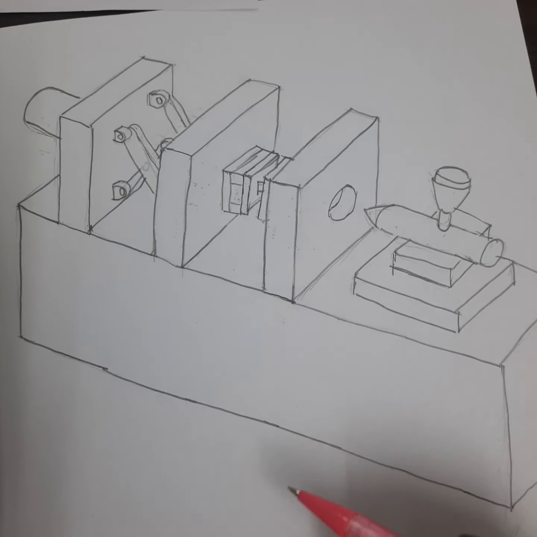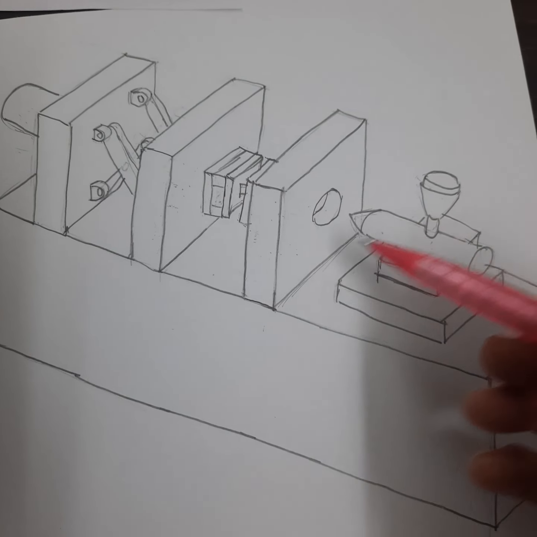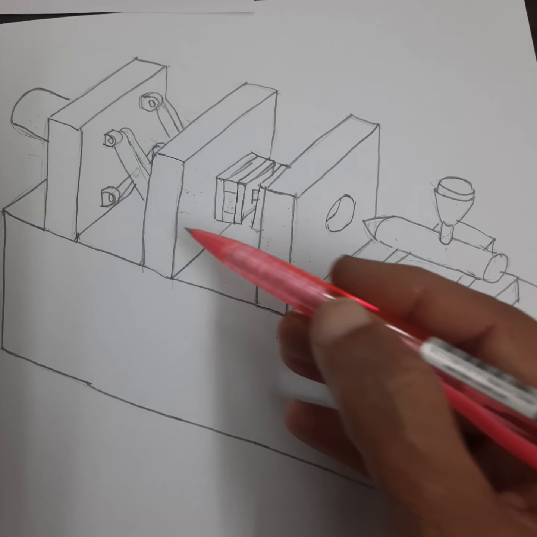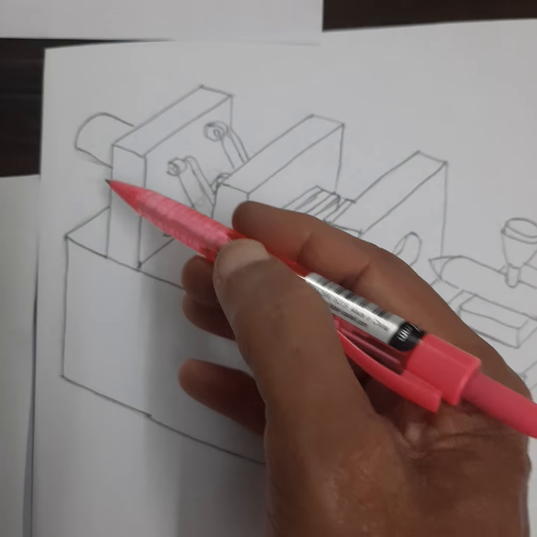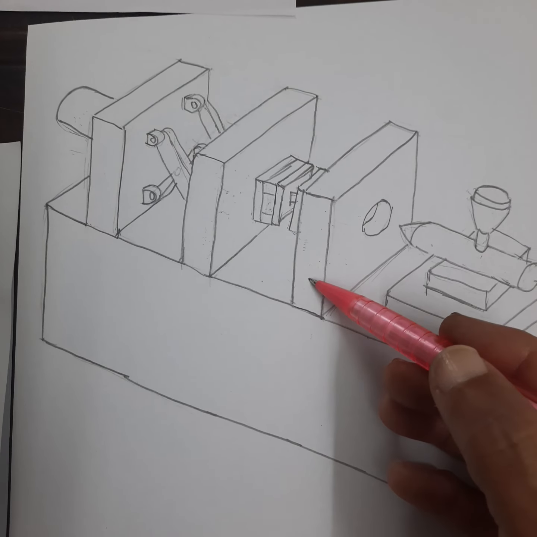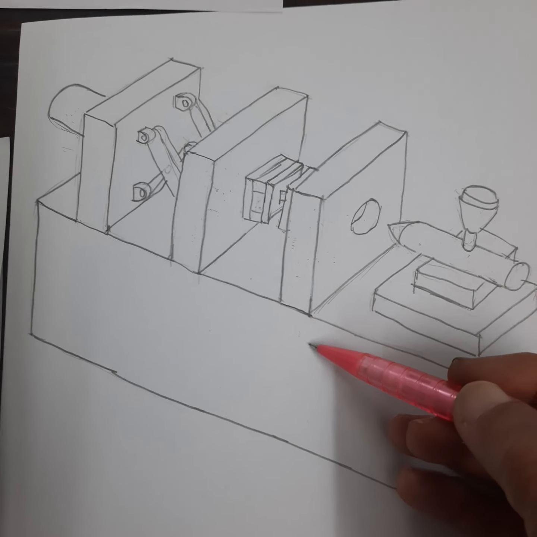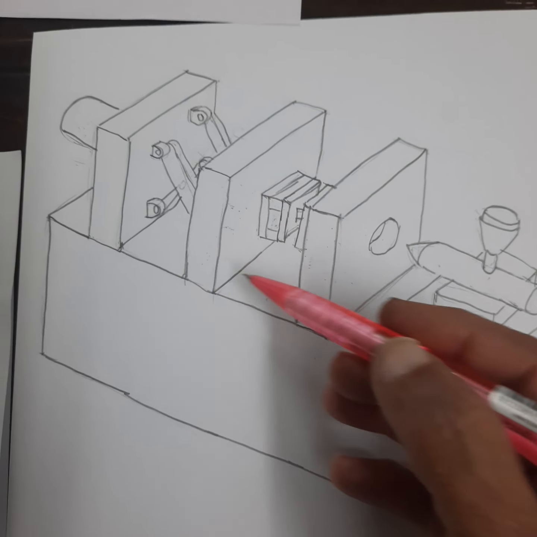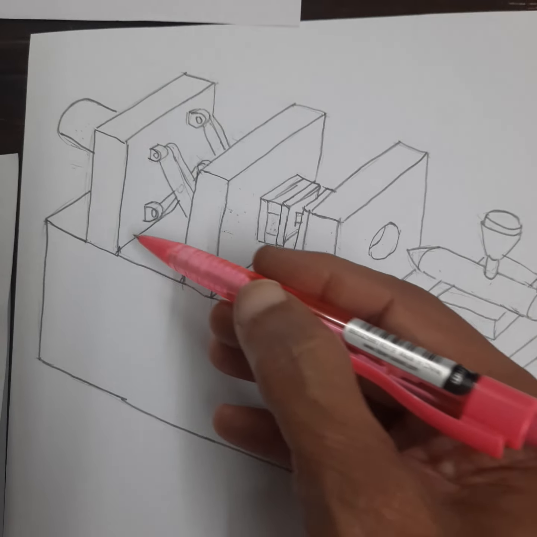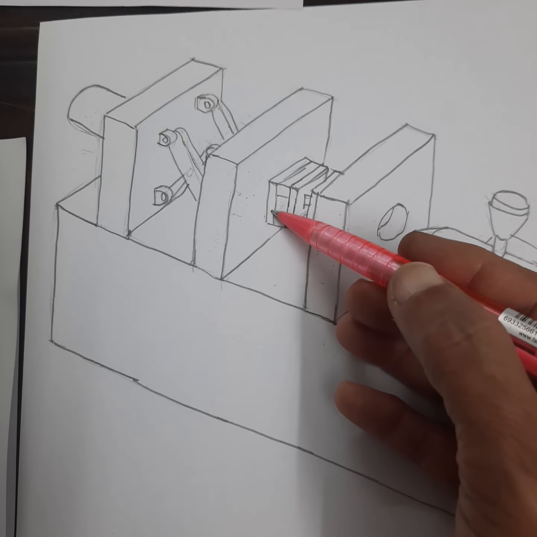So now this is the injection molding machine. It has an injection unit, fixed platen, moving platen, and ejector cylinder. The fixed platen will not move, it is fixed to the base. The moving platen can be moved linearly for the purpose of opening and closing the mold.